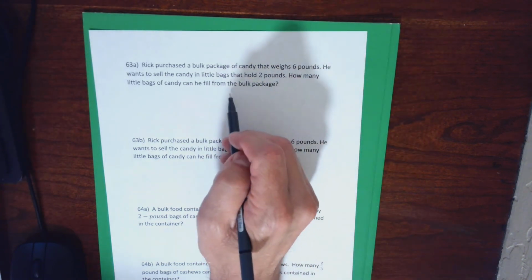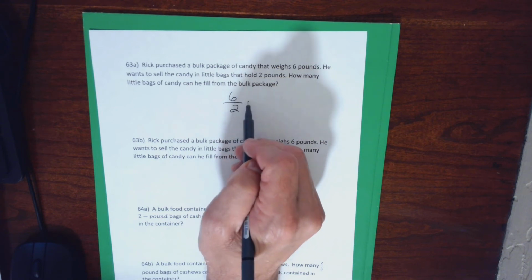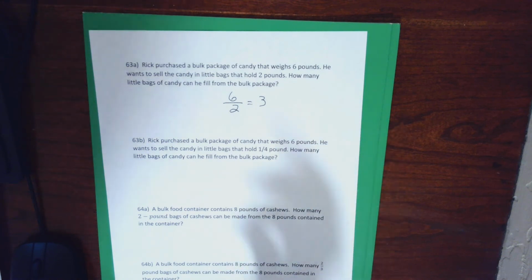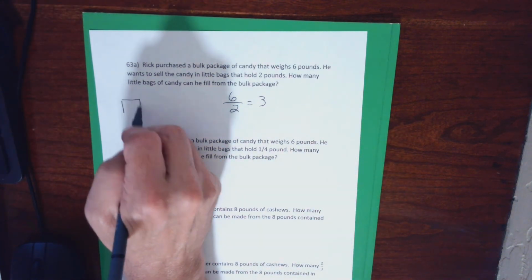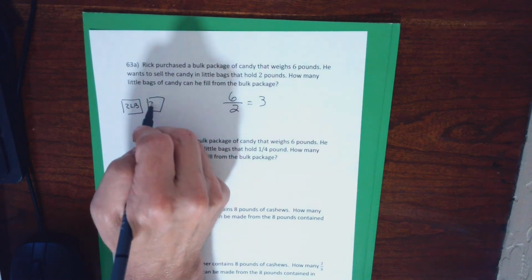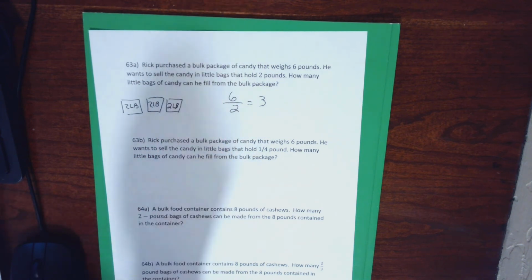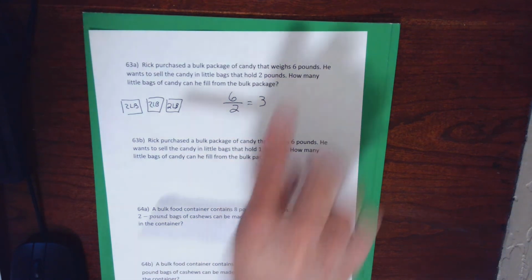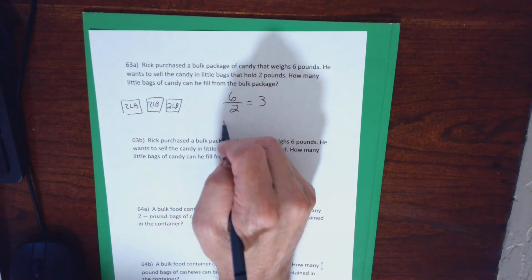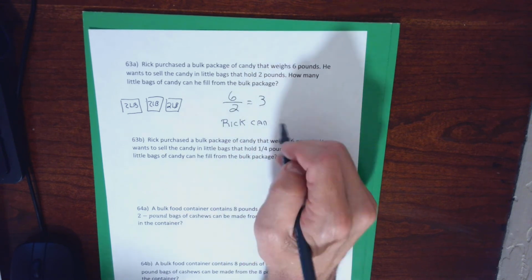That's super easy, hopefully. If I take the 6 pounds of candy that he has and the 2 pounds per bag, that's going to give me 3 bags, because each bag would have 2 pounds, so I'd have 3 2-pound bags. These aren't really bags, but the idea behind this is Rick could make 3 2-pound bags with his 6 pounds of candy. So Rick can fill 3 bags maybe with his 6 pounds.